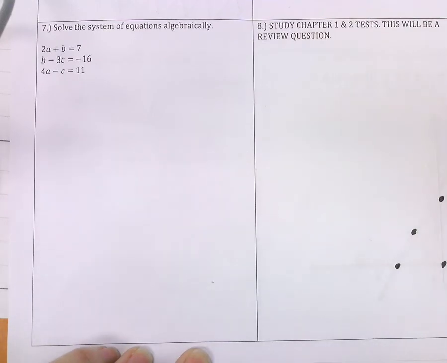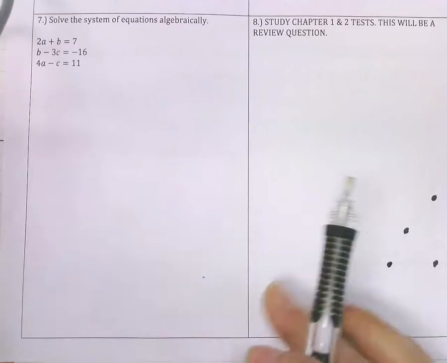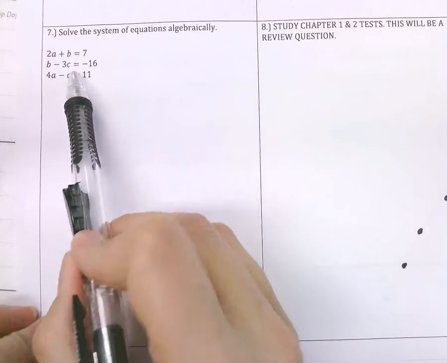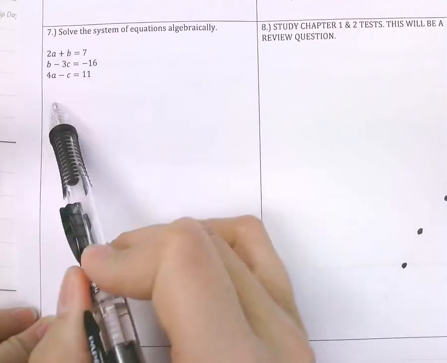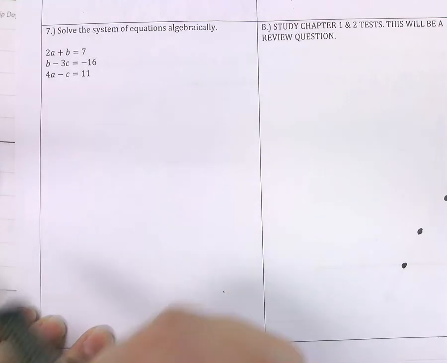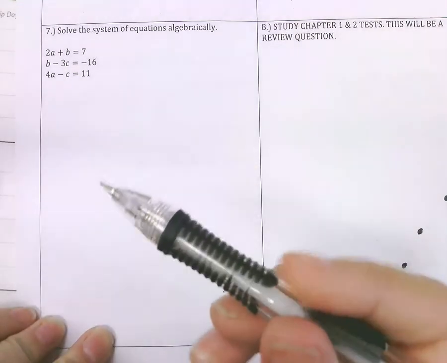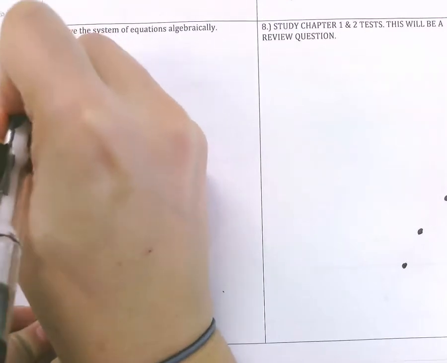It's not always about the answer. It's about finding the answer. I want to know that you can do substitution, elimination, and that you can reason through a question like this. If all three equations have a different combination of variables, then you should probably use substitution. Okay? Elimination is good for when two equations have the same variables.